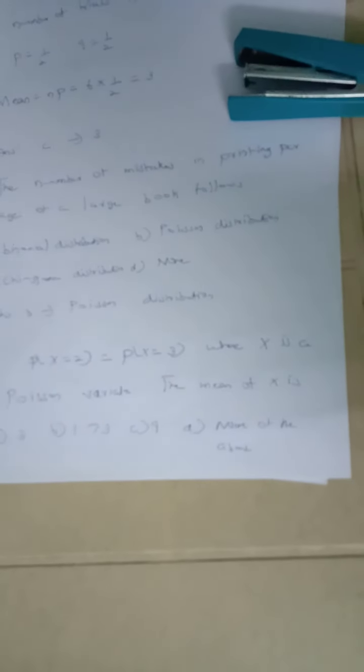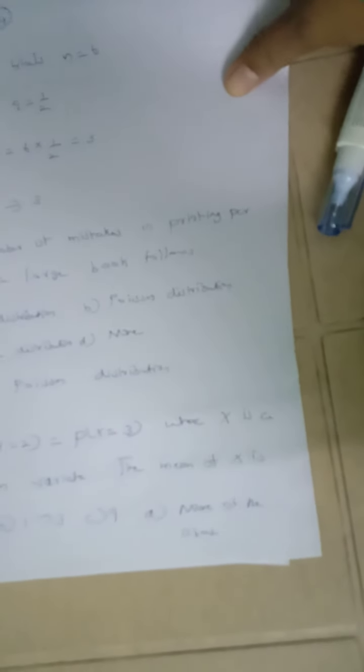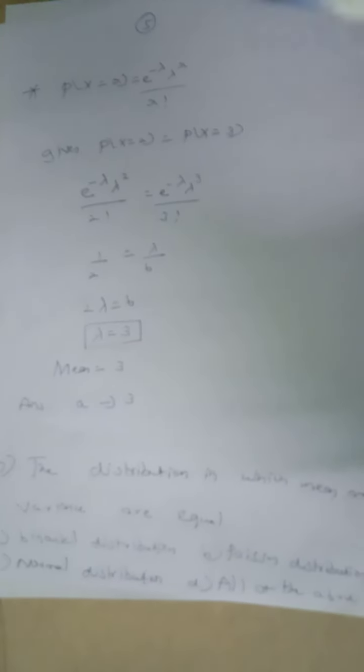Question number 6. It is given that P of x is equal to 2 is equal to P of x is equal to 3, where x is a Poisson variate. The mean of x is. So it is given Poisson variate. So we know the formula for Poisson variate. We need to find the mean value. Mean value of Poisson distribution is lambda. Once we get the value of lambda, we can find the mean value. For that a condition is given.